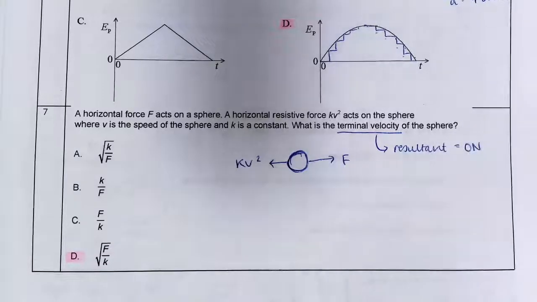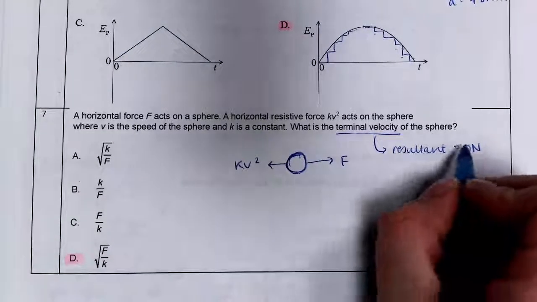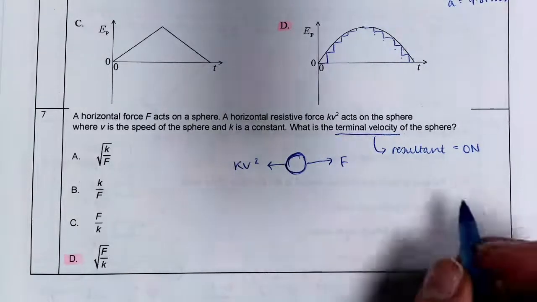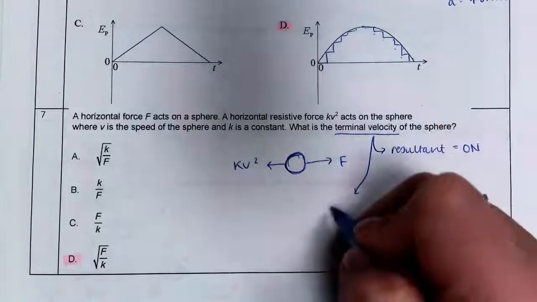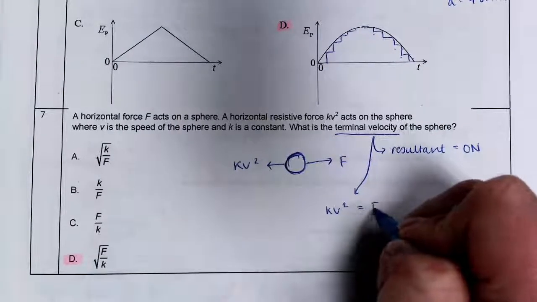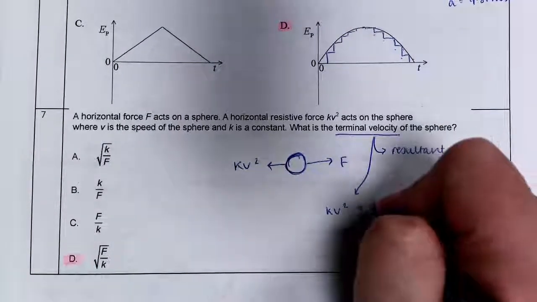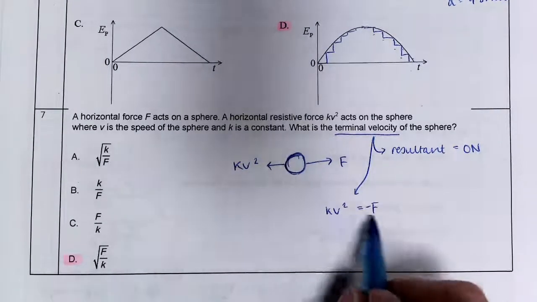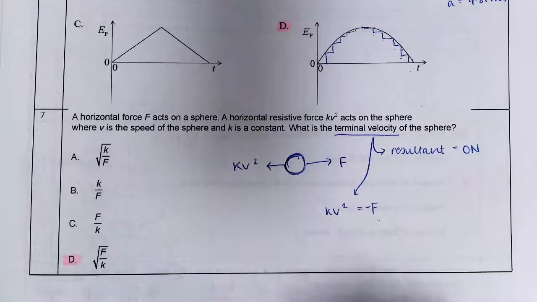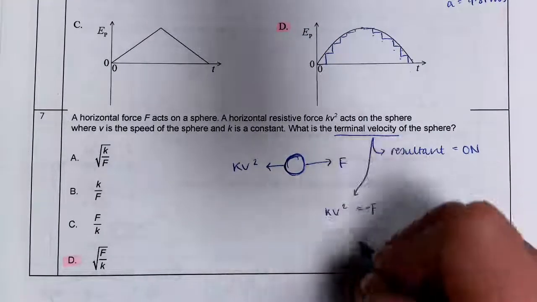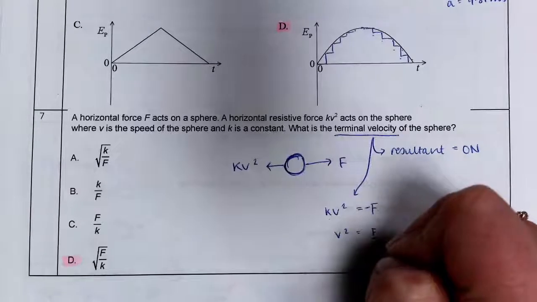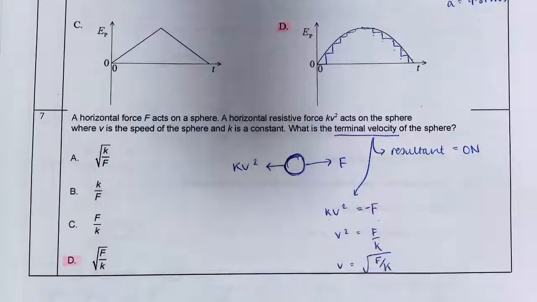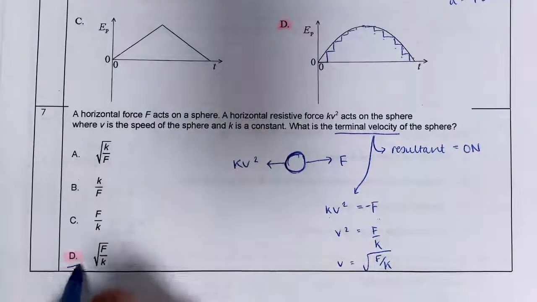Okay, so when the resultant force is 0, we know that the sphere will be moving at a steady speed, known as terminal velocity. So at this point, we can say that kV squared must equal F, but opposite to. The minus sign just tells us that it's opposite to, but in value they have to be the same size. Then you just rearrange for V. So V squared is F over k, and then V is the square root of that. And that gets us to D.